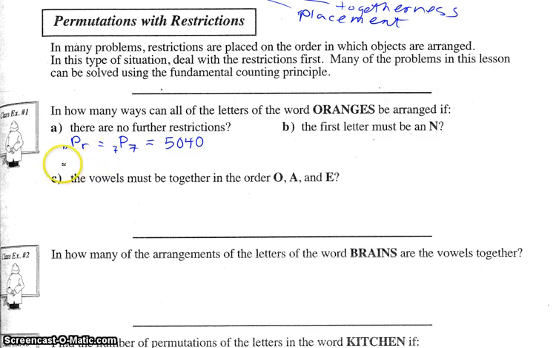Or we could fall back to the fundamental counting principle, which means we have 7 blanks because there are 7 letters to rearrange. We would have 7 choices for the first letter, and then I've used up one of the letters, so 6 choices for the next letter. Used up 2 of the letters, so 5 choices, and you can see where this is going. That's otherwise known as 7 factorial, which is also equal to 5,040. So either one of those ways.